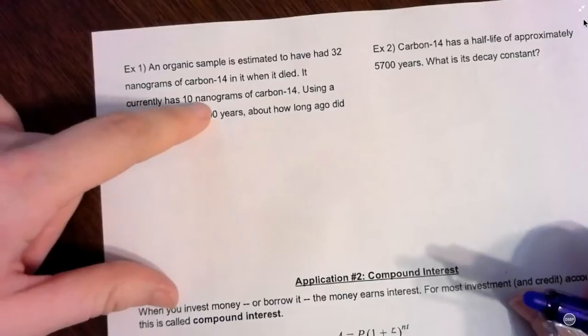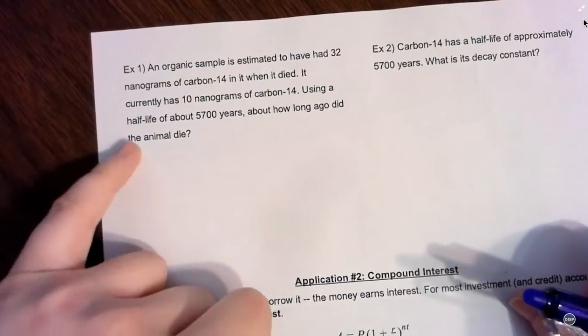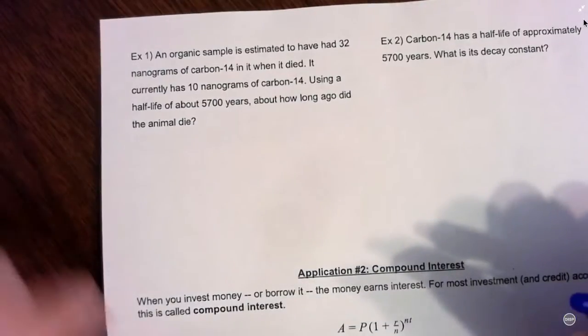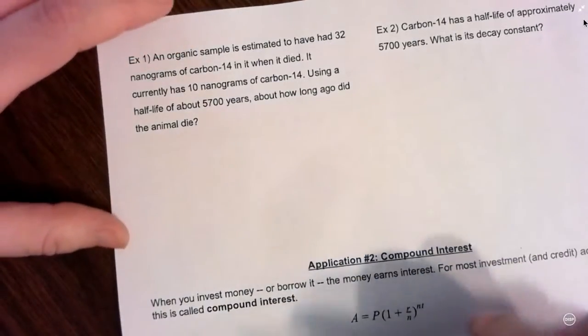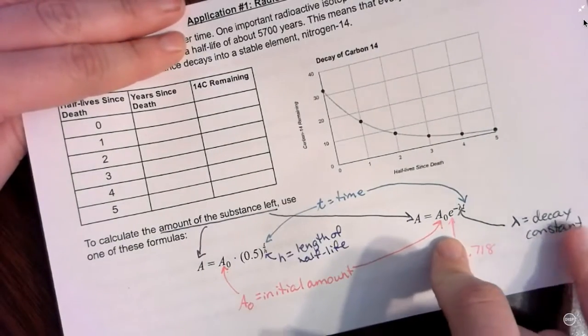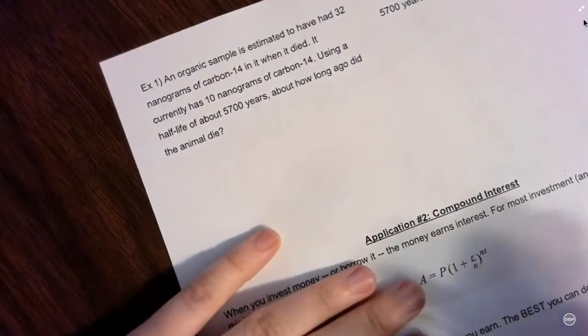It currently has 10 nanograms of carbon-14. Using a half-life of about 5,700 years, how long ago did the animal die? So we're going to use the first formula. We're not asked for decay constant, so we don't need to worry about this one right here. We're just going to use this one. So I'm going to write my formula first.